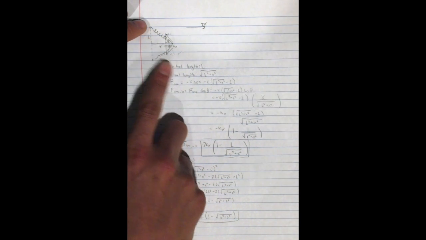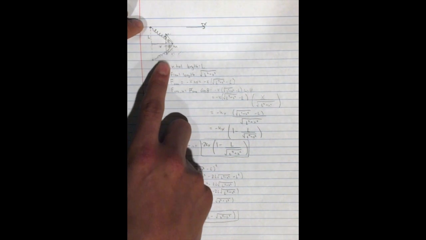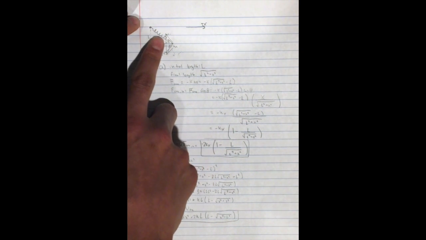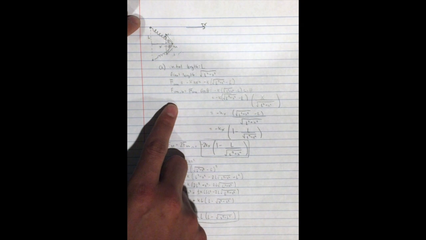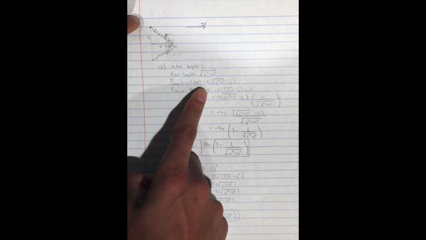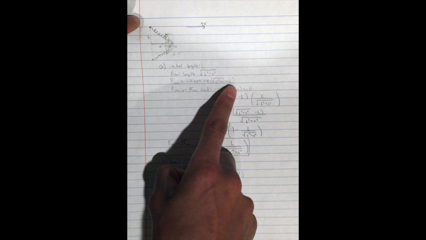And then the final length is the square root of L squared plus x squared, because from the Pythagorean theorem, this is L, this is x, and the spring is the hypotenuse. So then the force from a spring is equal to negative k times the change in x. So we know that's negative k times the final length minus the initial length.